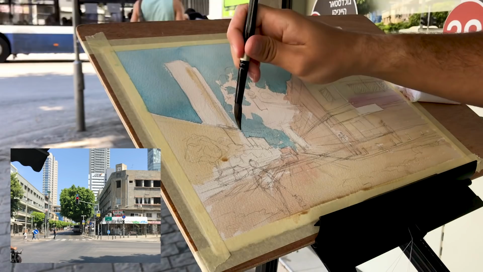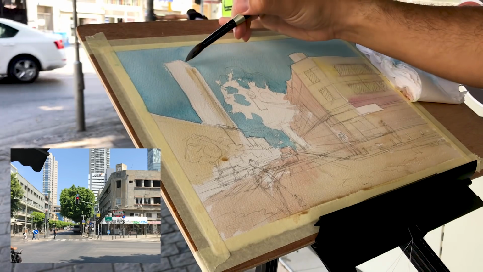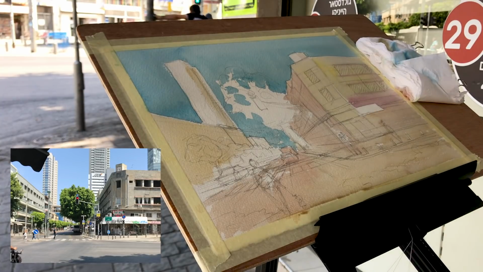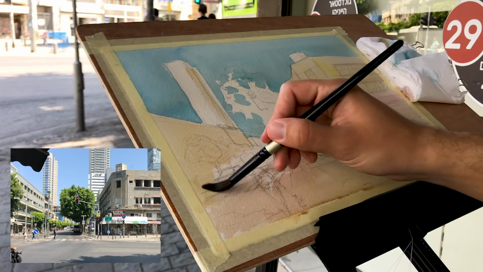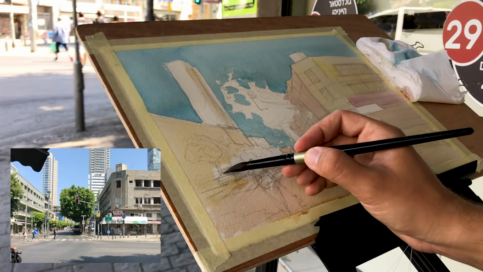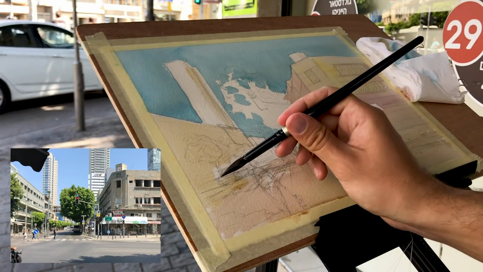What matters really is the values and the drawing. Have an accurate, solid drawing to begin with. And the good values, and you can simplify the values in many ways. You can make them much simpler and easier on the eye.